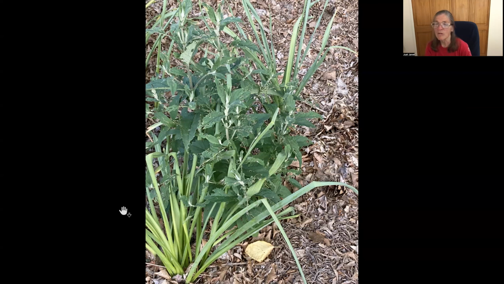But if you want to deal with it, Elizabeth had found some Sluggo Plus that she's not sure where she bought once upon a time, but it was a slug bait and she tried it and she said it seems that they didn't get to the plants that I put the slug bait around. So you might want to try that. Otherwise, you have to use earwig traps.